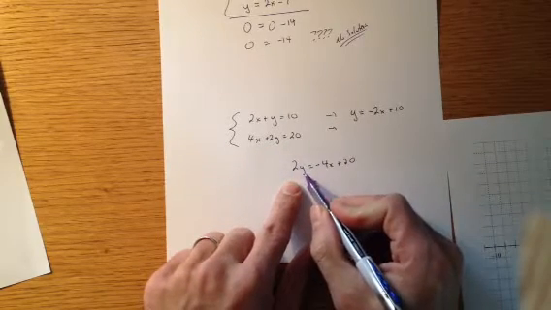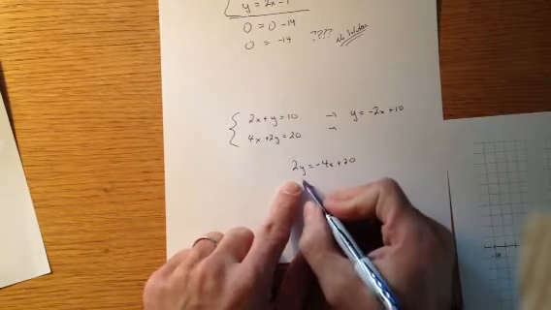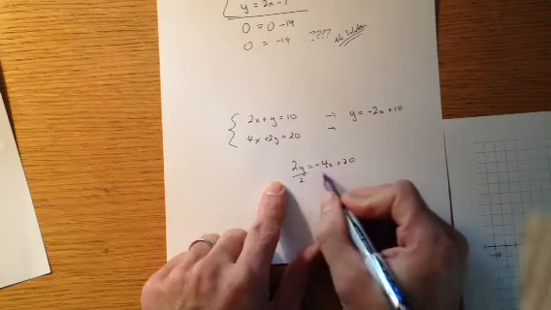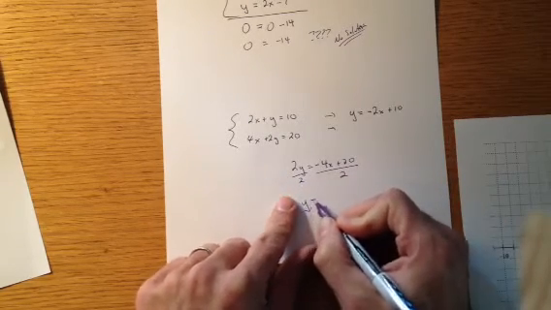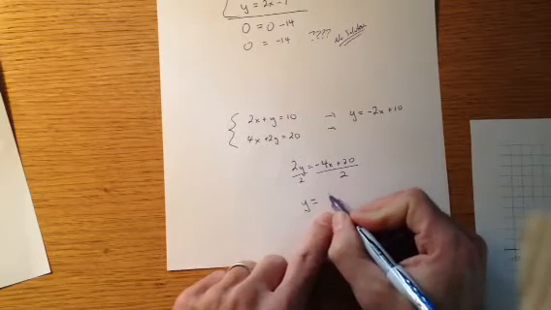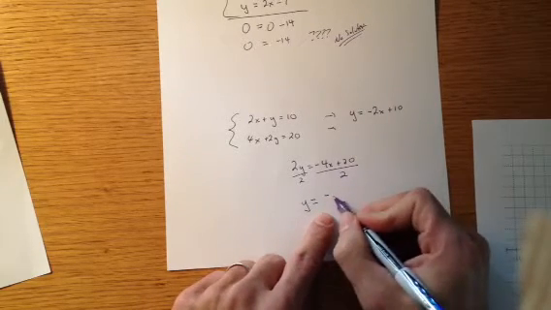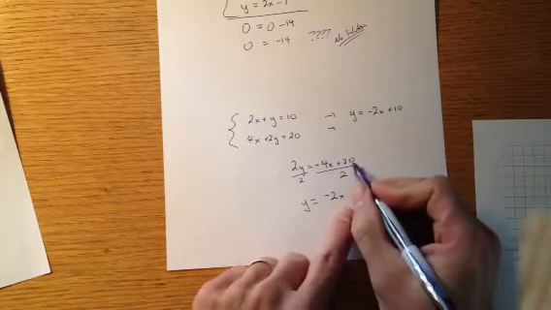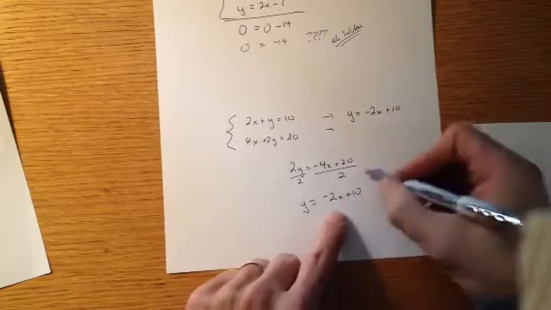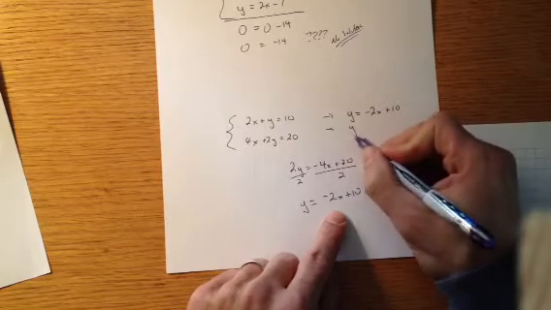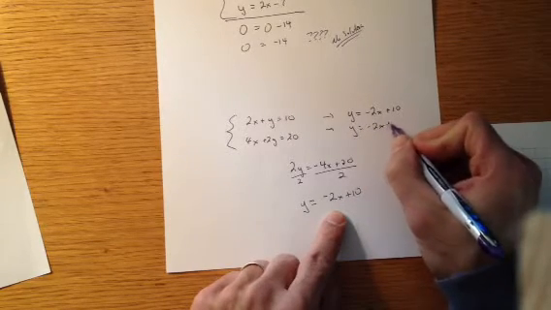Now I want the y by itself, so I have slope-intercept form. So I'm going to divide by 2, and I can divide the entire side by 2. The left side is y. Right side is negative 4 divided by 2 is 2, so negative 2x. And 20 divided by 2 is 10. So there it is, y equals negative 2x plus 10. Let me write that here. Y equals negative 2x plus 10.